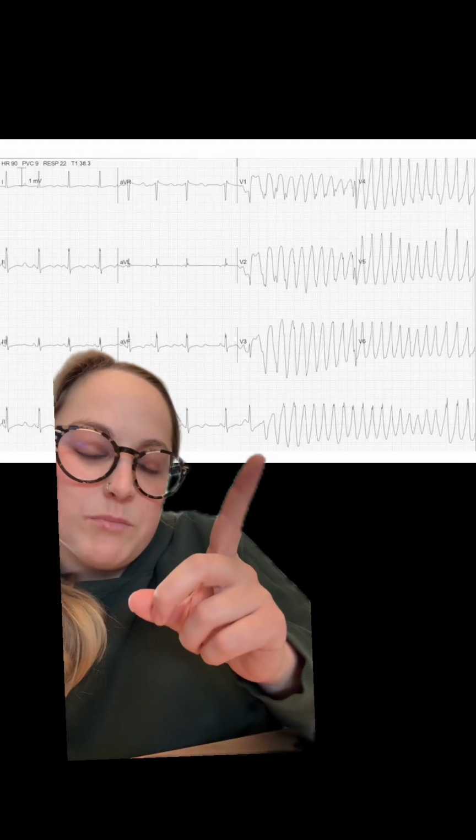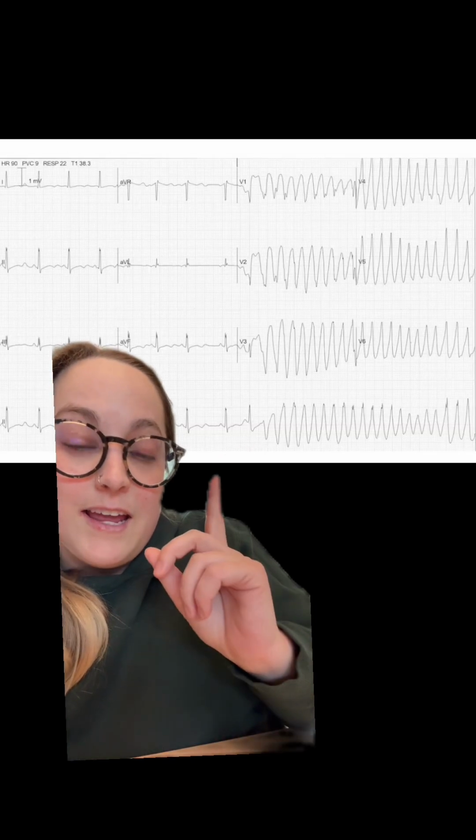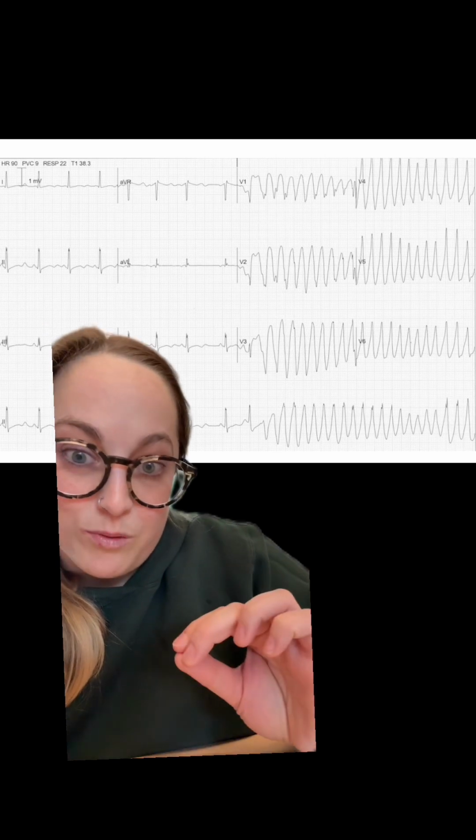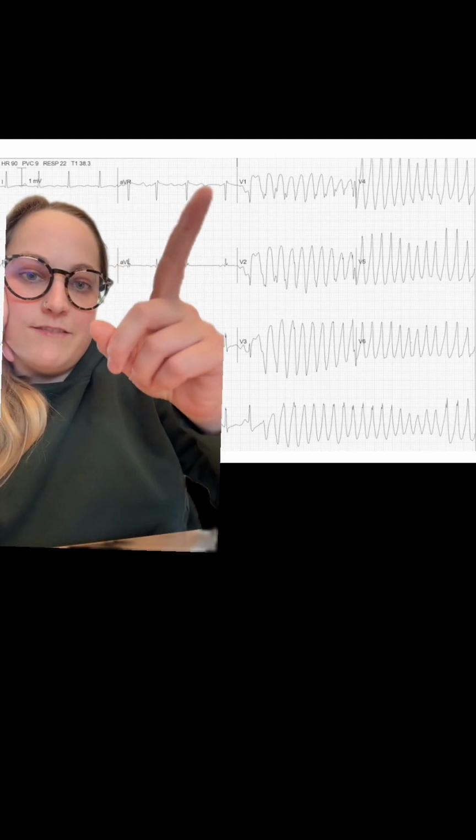Here you have polymorphic ventricular tachycardia, and more specifically, torsades de pointes. If you look at this, you can see how they're not very uniform. You still have the wide QRS complex, but it's just kind of all over the place. Now, not all polymorphic VT is torsades de pointes. To meet the definition of torsades de pointes, you need to have a long QT prior to your polymorphic VT.